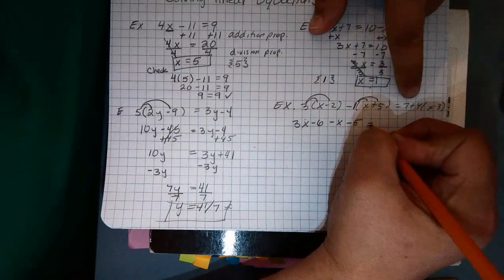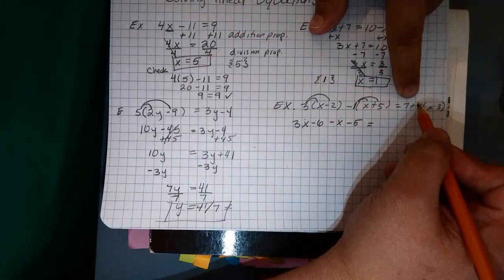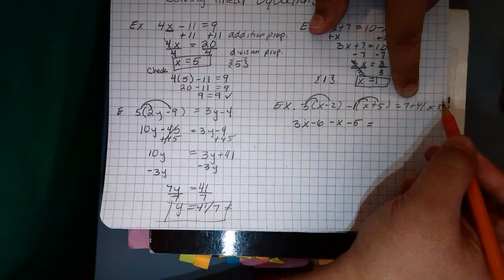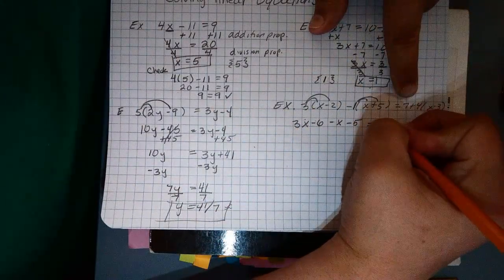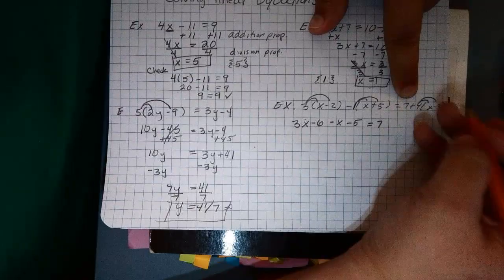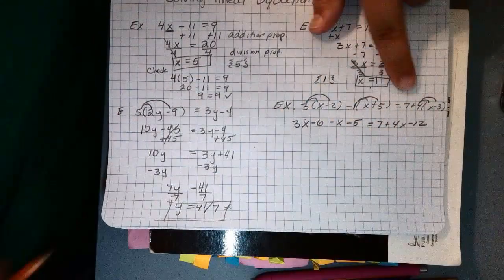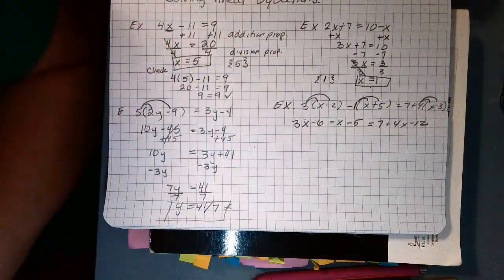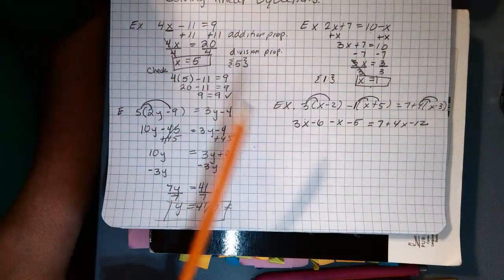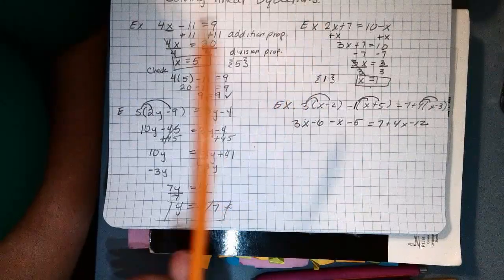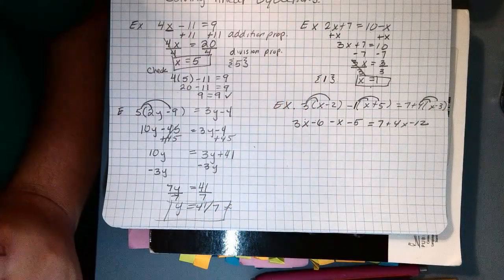And then on this side, again, if the -1 was here, I get things like people distributing the 7. Don't do witchcraft. We're just trying to do math. Distribute your 4 to give us 4x minus 12. Now, earlier I told you we're going to try to keep 2 terms on each side. Here's a case where that doesn't happen.